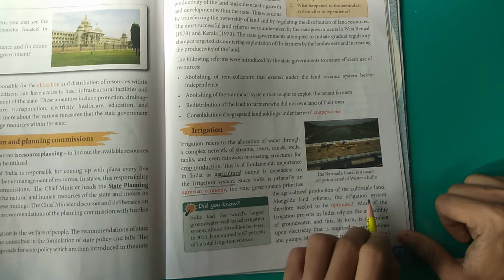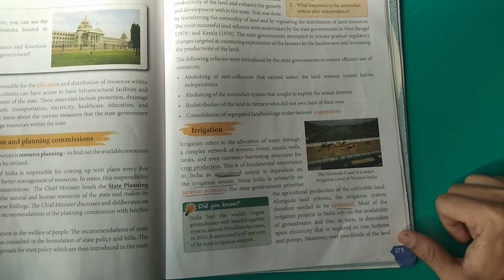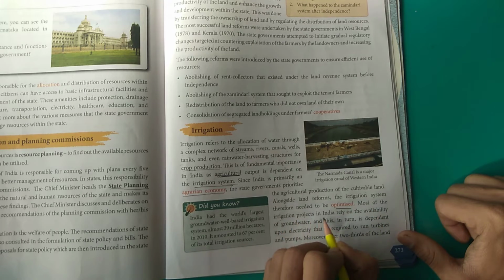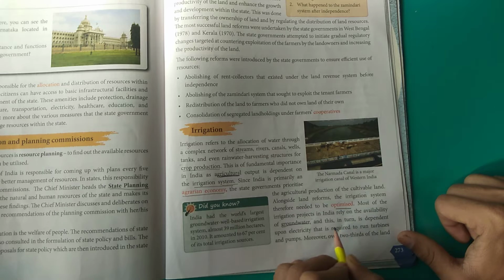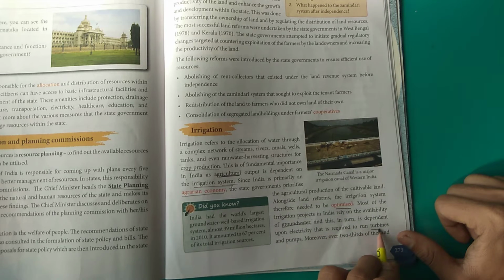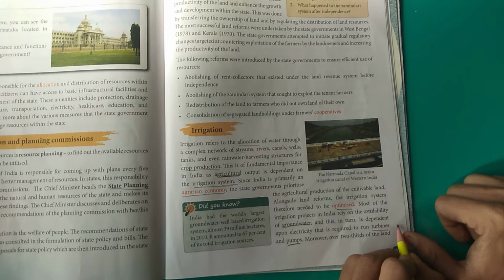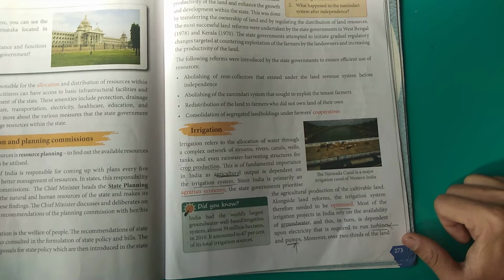Alongside land reforms, the irrigation system therefore needed to be optimized, meaning to boost it up. Most of the irrigation projects in India rely on the availability of groundwater, and this in turn depends upon electricity that is required to run turbines and pumps. Here electricity is required for using those pumps and turbines.